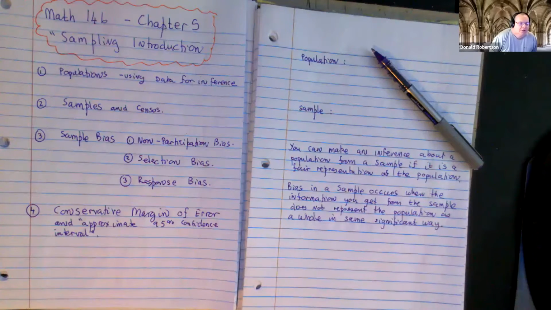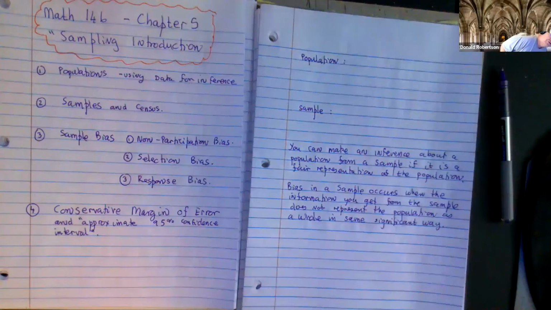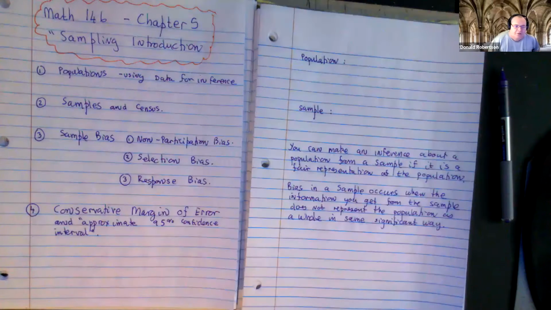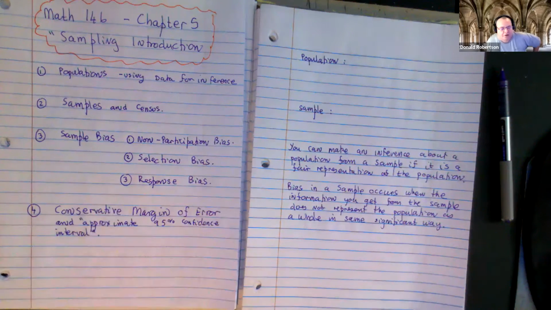Section, which is this one here. We're going to be looking at sampling, and this is the introduction, chapter 5, and then next week we'll do the rest of chapter 5. Not really much in the way of calculations until we get to the end of this section.